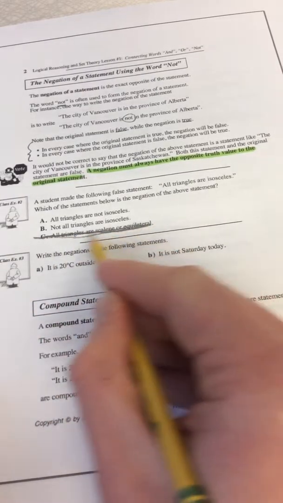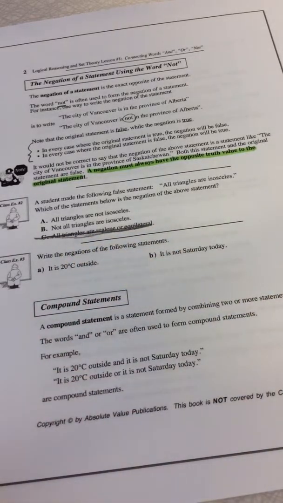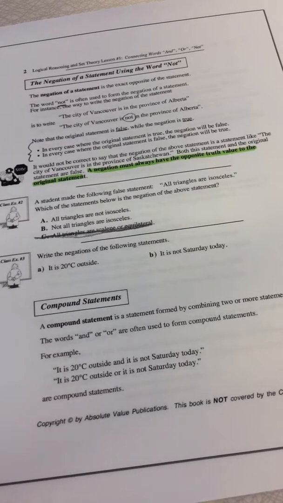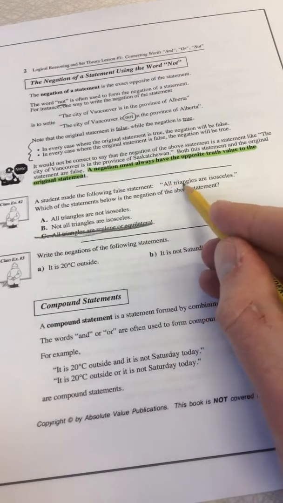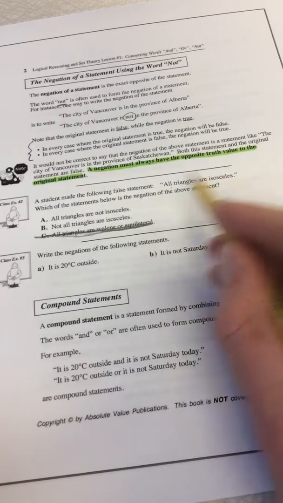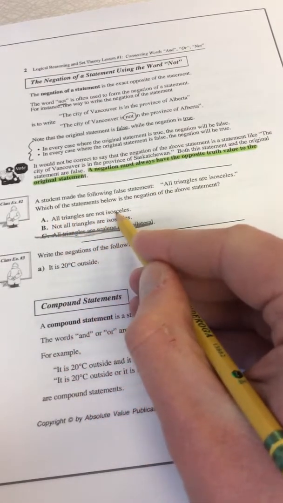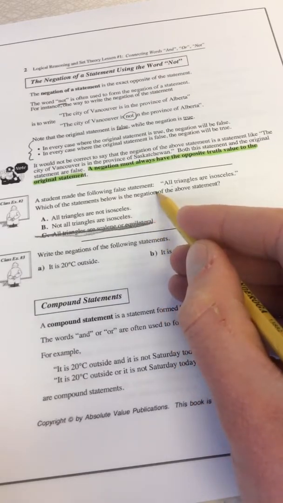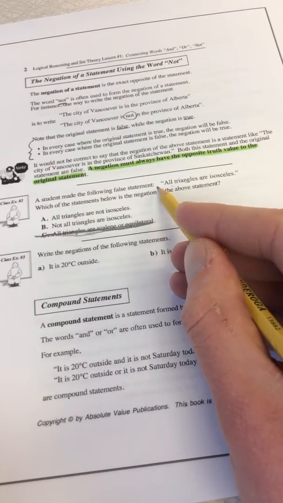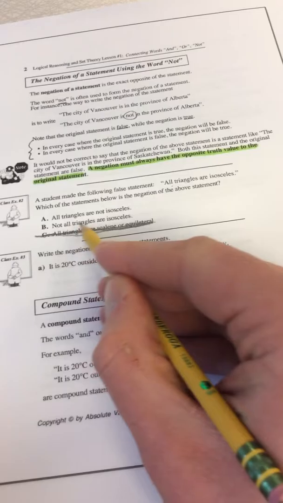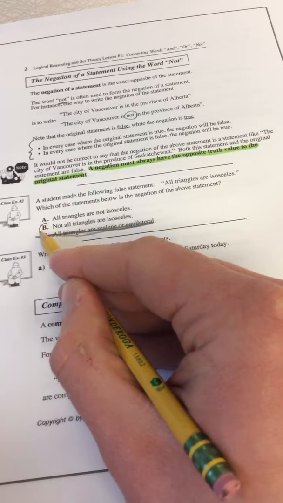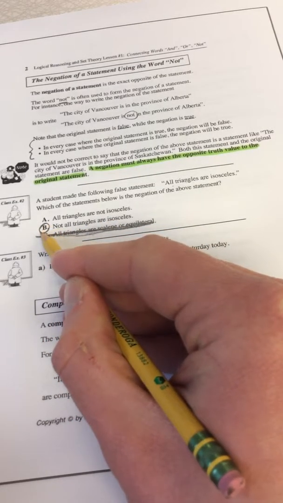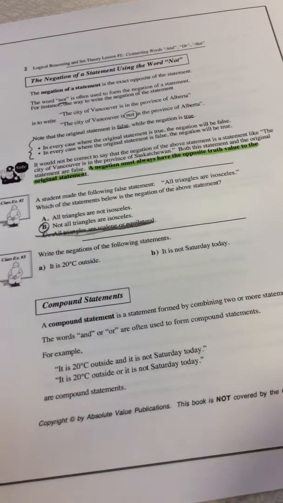That is not what we're looking for here. So we've got a 50-50 shot now. All triangles are not isosceles. Well, that's not bad. However, the complete opposite, or the negation statement, would be: not all triangles are isosceles.